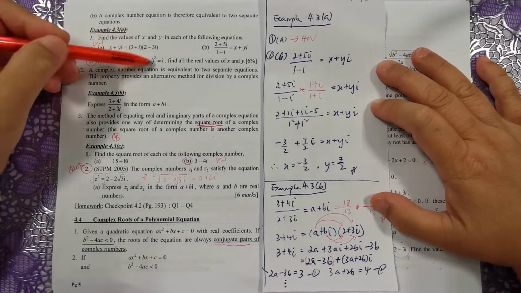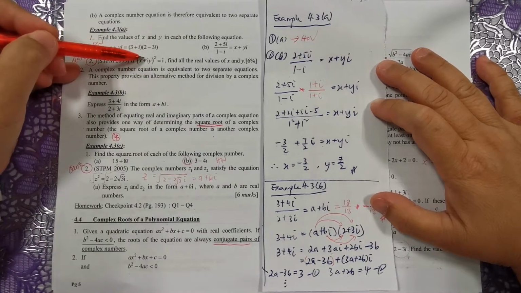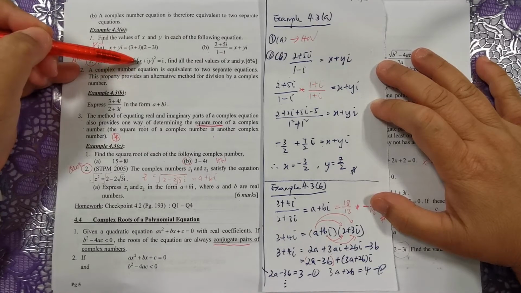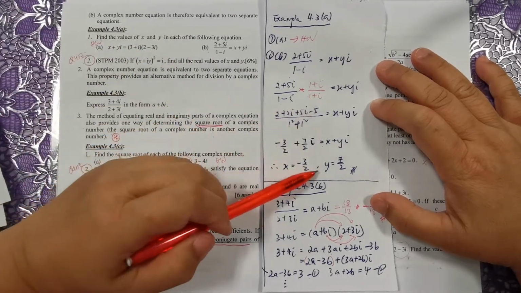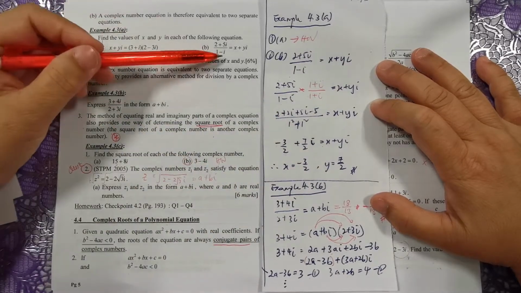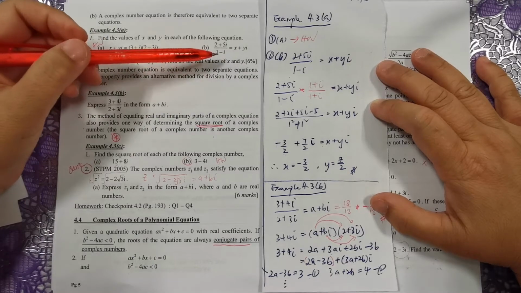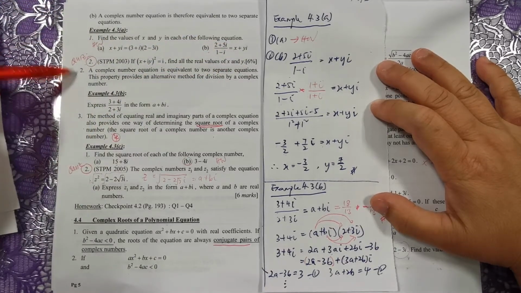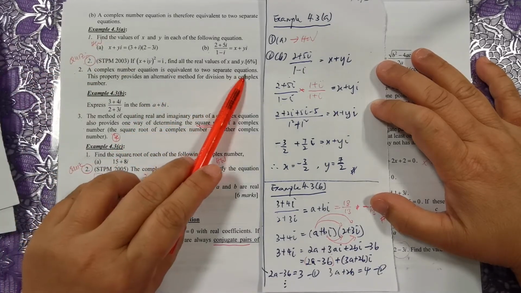Very simple. You see the right hand side is a square, so you expand the square, and then you rearrange it in the form of a plus bi. Then you compare the real part and the imaginary part like this, to find the real values of x and y. It means for x and y, they only want the real value. 6 marks.